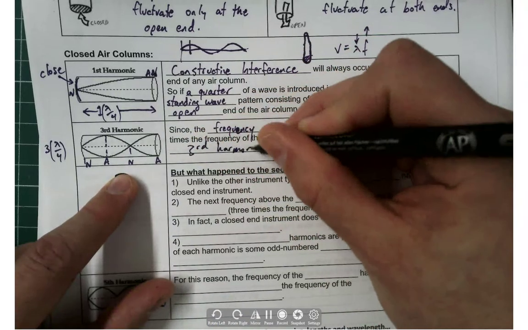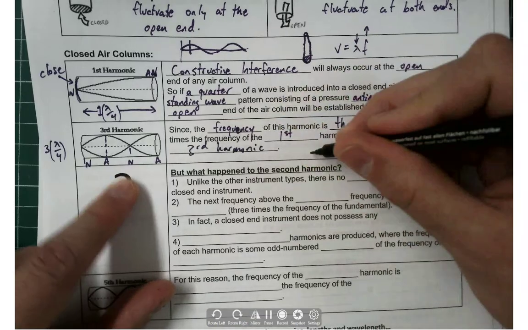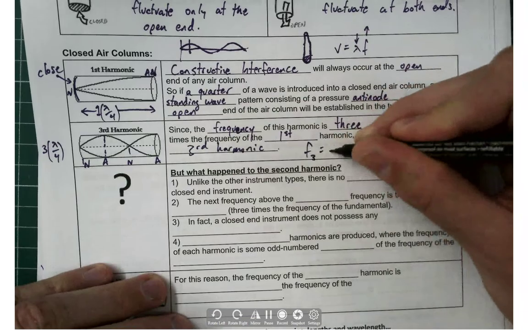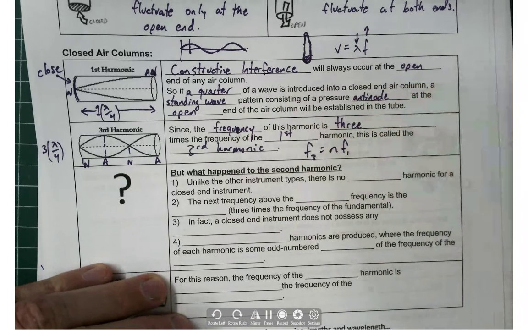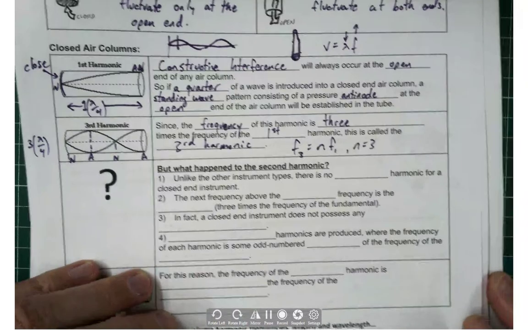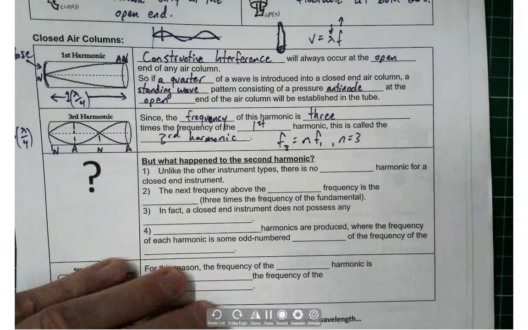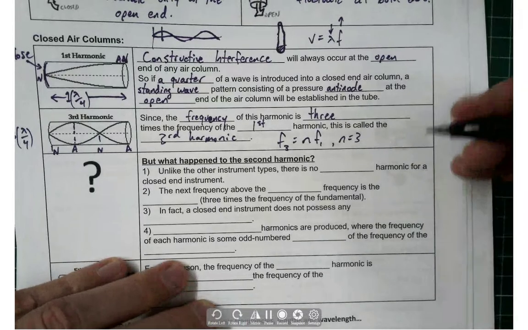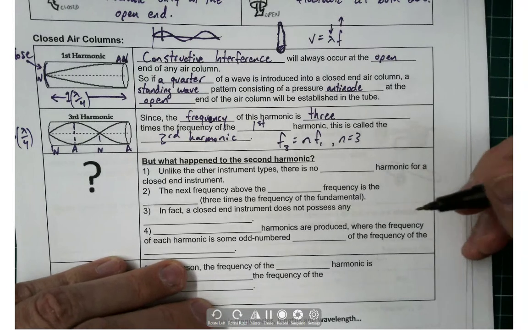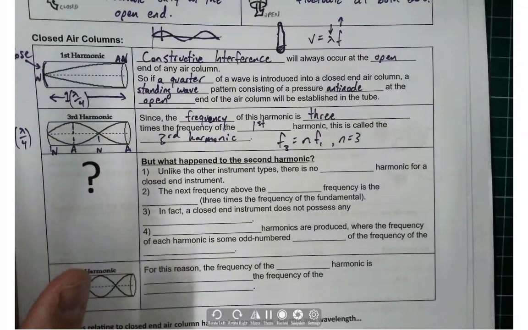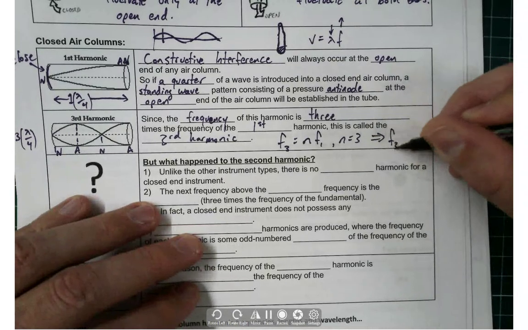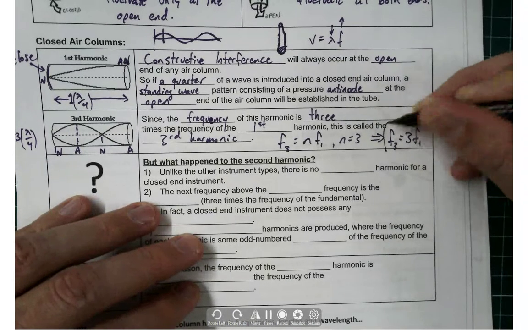All right. Now, in terms of equations, because everybody likes to throw in the math here, we say that F3 is equal to N times F1, where N equals 3, because N is the harmonic number. F1 is the first harmonic, or the fundamental frequency, or the natural frequency. We talked about those synonyms before, right? And so that means that F3 is going to be equal to 3F1. No problem, okay?